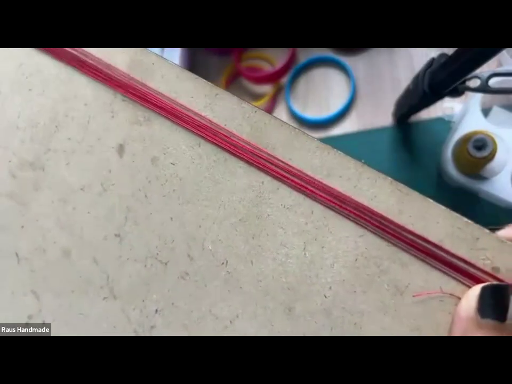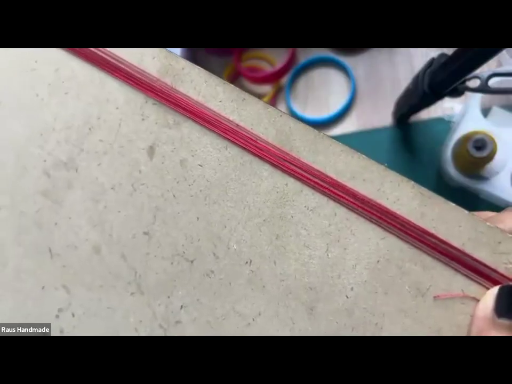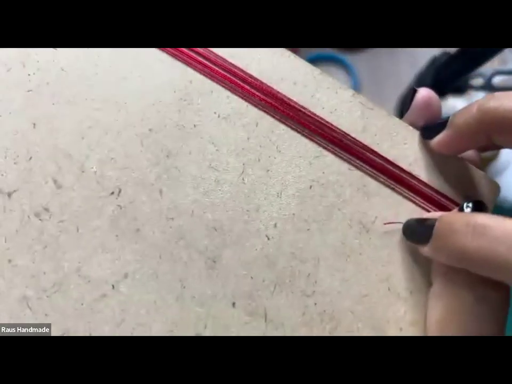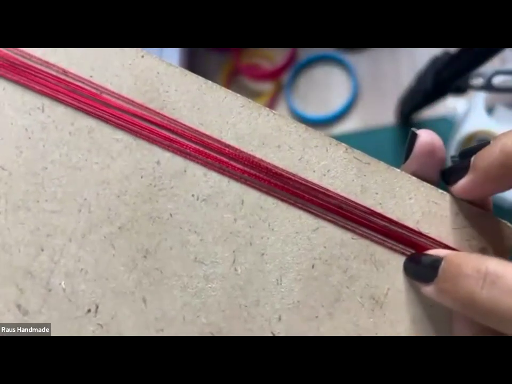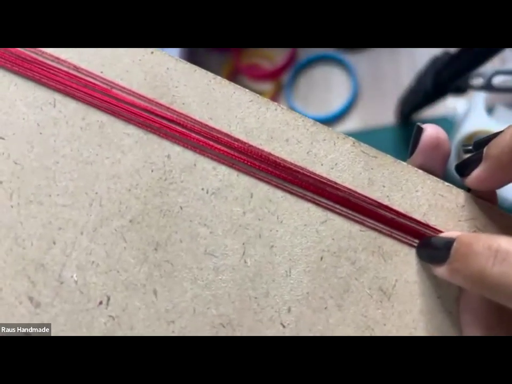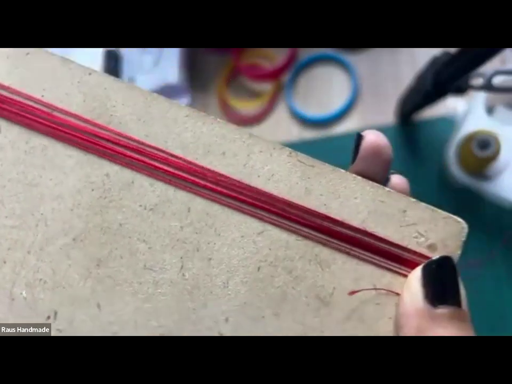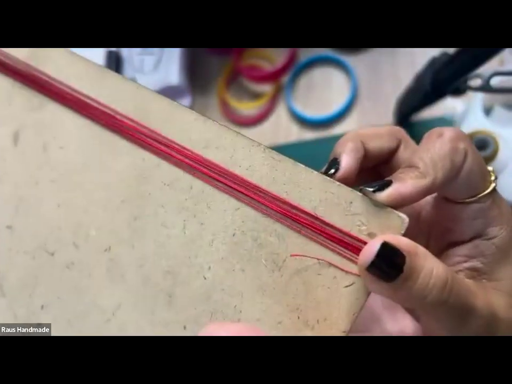Okay, and then I'm going to change my hand because I'm going to trim it off from here. You can see the first strand we kept, right? I'm going to cut straight to the first strand like this. Okay, so I'm simply going to change my hand.